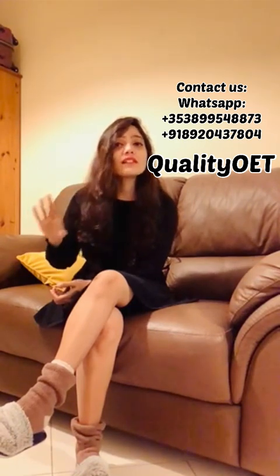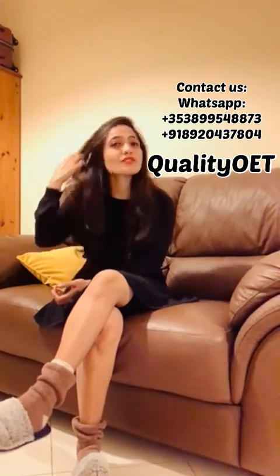So if these points are in the discharge advice, please try to write those rather than writing the dressing, exercise, physiotherapy and medication, because all these are none of their business. These are not included in the occupational therapist's job description.